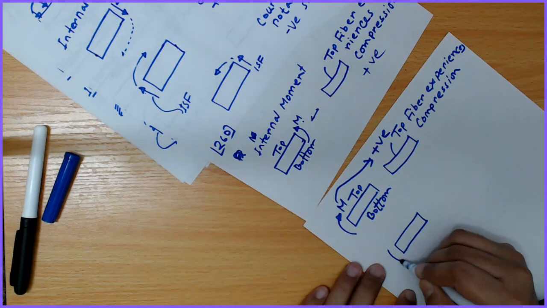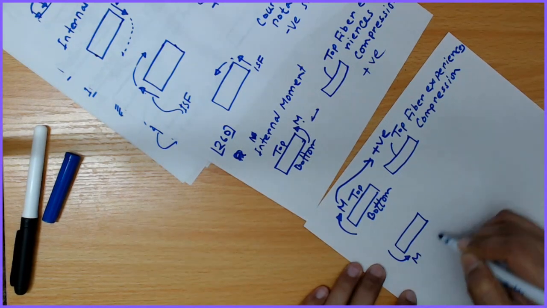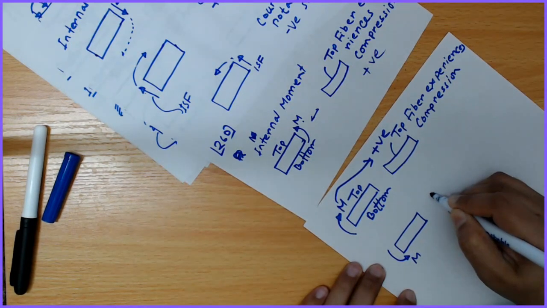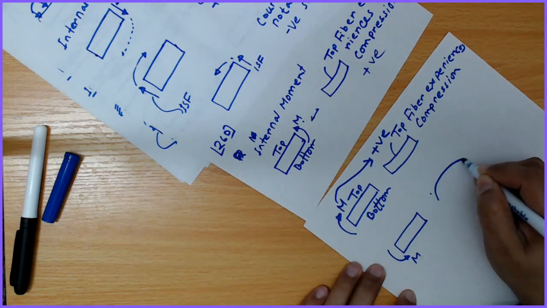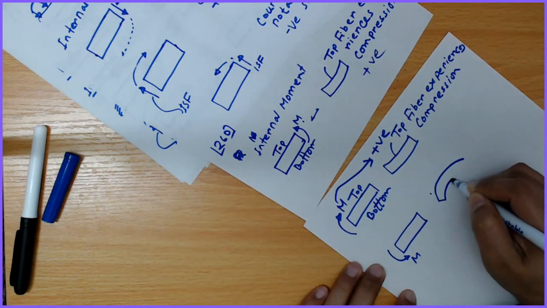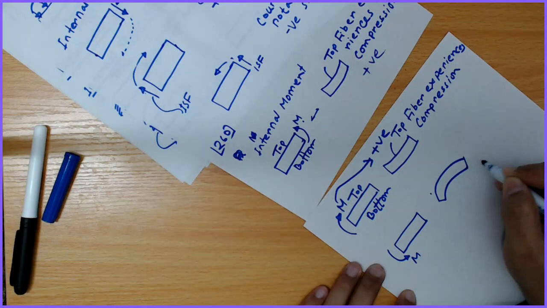Now we have a moment like that, and the beam bent like that.